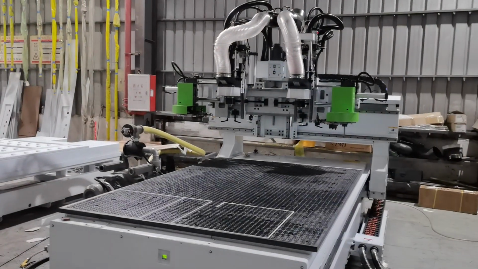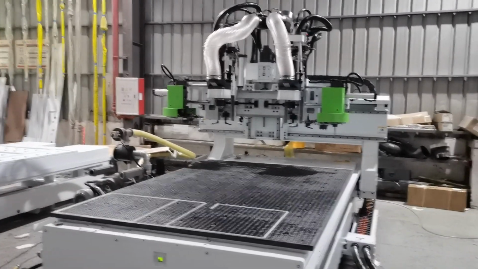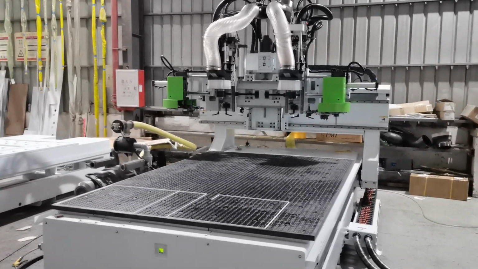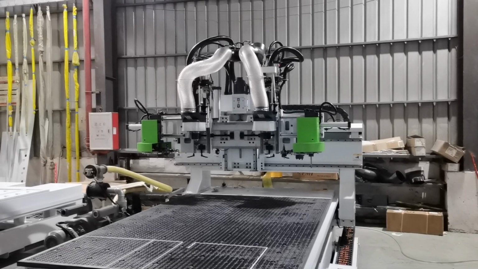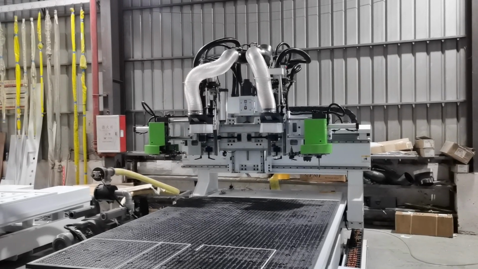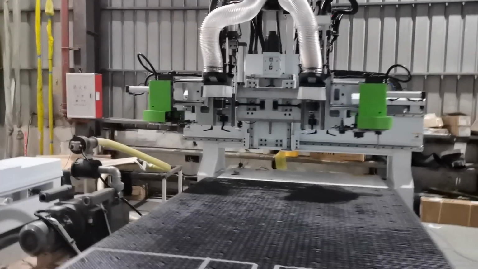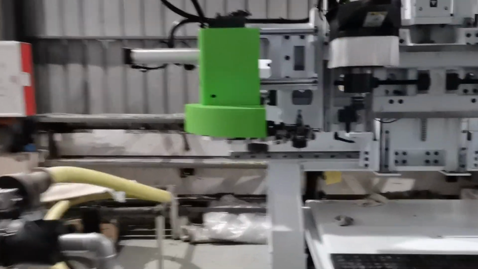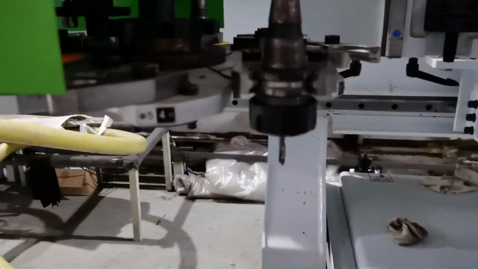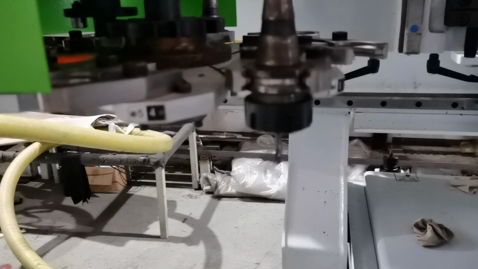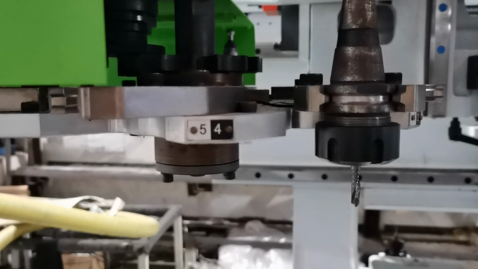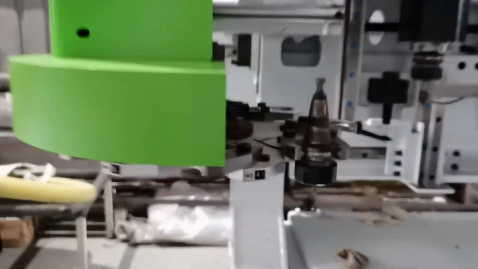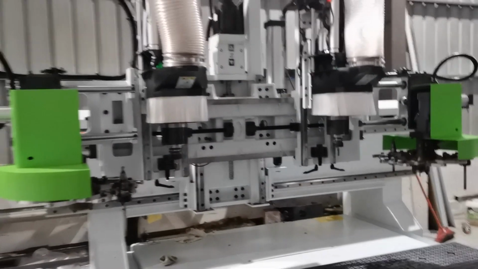Surely we need to install the correct cutter onto the tool changing holder disk at the correct number. We can check here. So we need to load the cutter correctly by the number. After we load the cutter, then we do the program production.